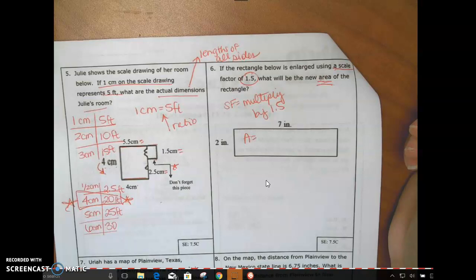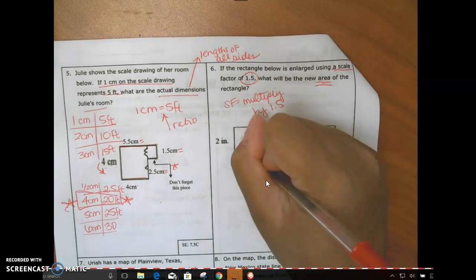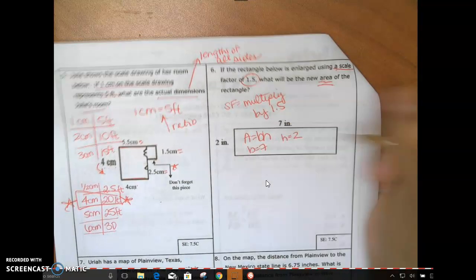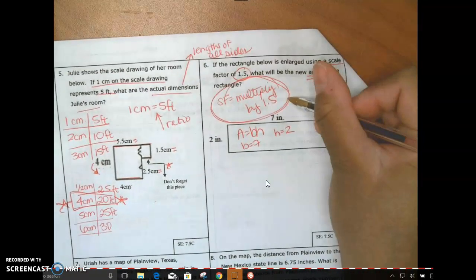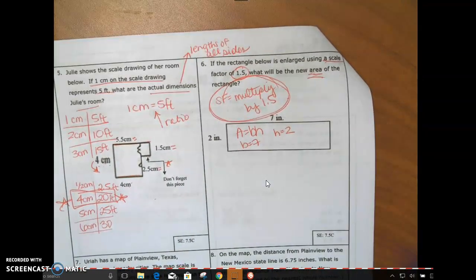How do you find the area of a rectangle? Base times height. So I'm going to multiply my base times my height. My base is 7. My height is 2. And then I'm going to multiply it by what? 1.5.